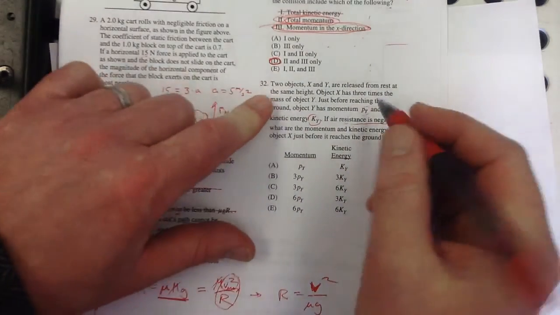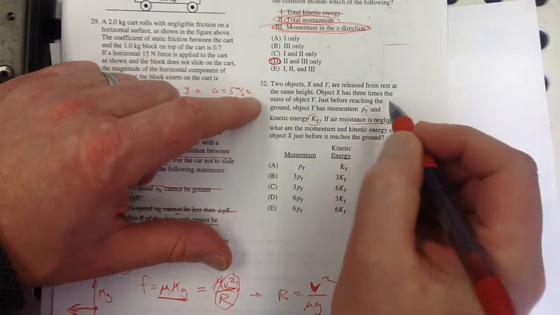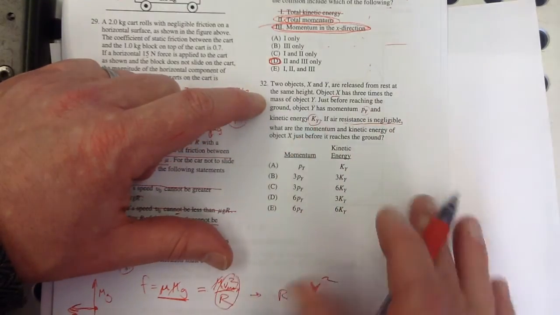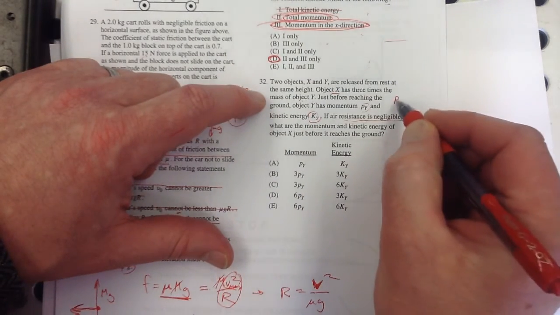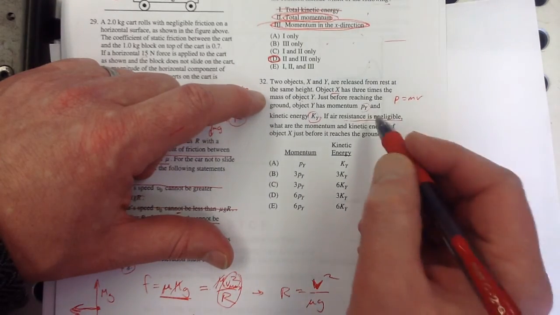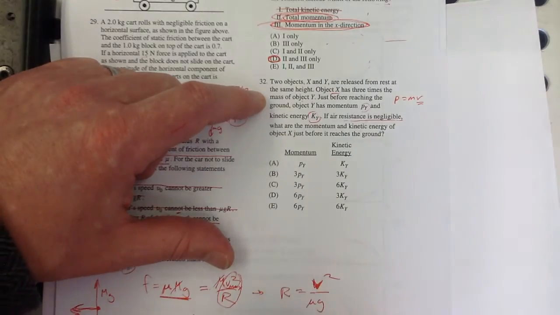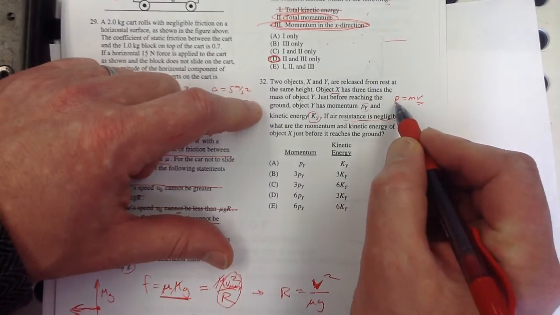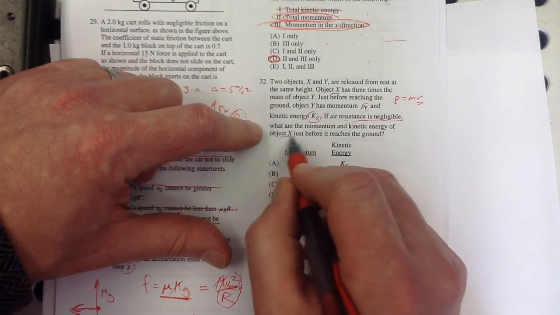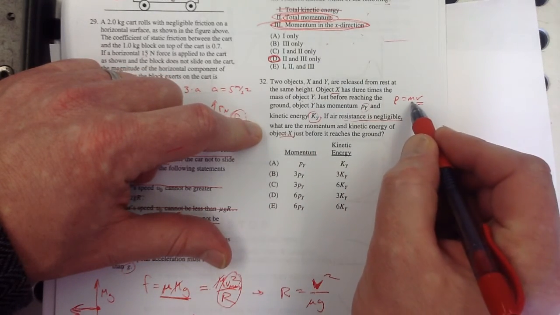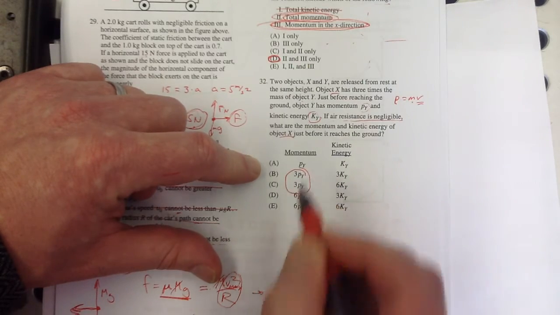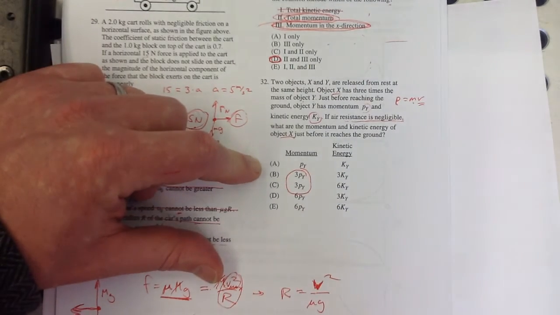So let's see. Object x has 3 times the mass of object y. So since momentum equals mass times velocity, they're going to be going the same speed when they hit the ground, right? Because air resistance is negligible. So that means the p of the bigger one is just going to be 3 times more. Right?